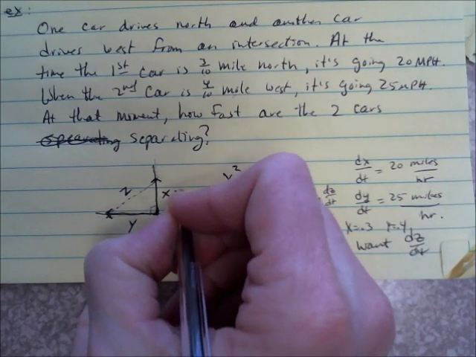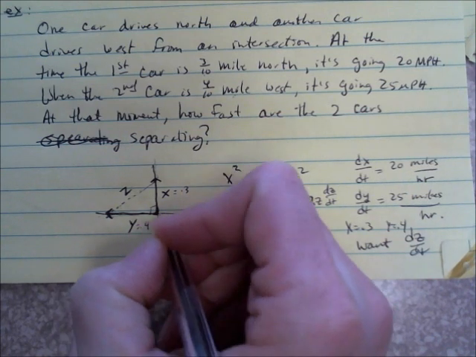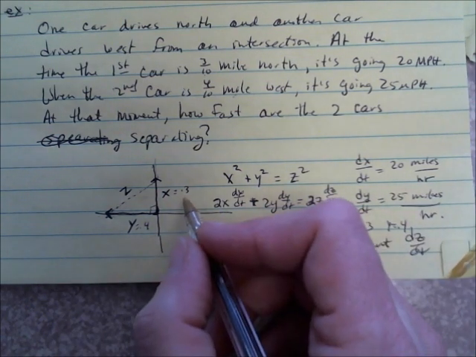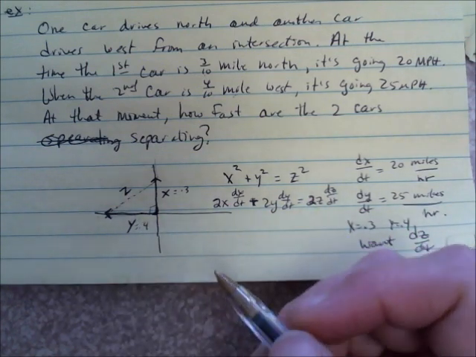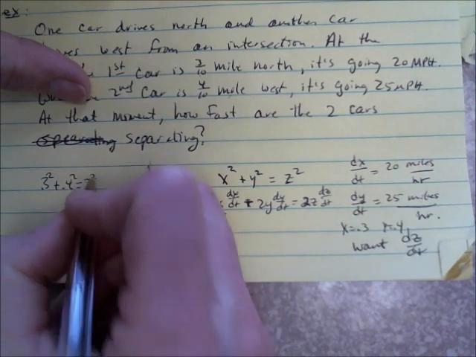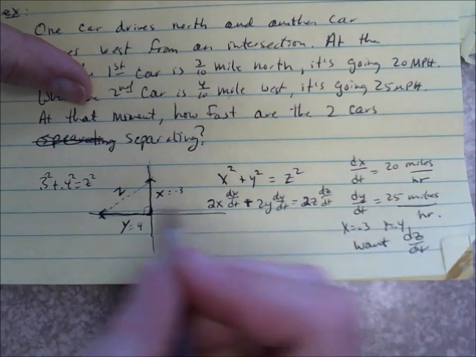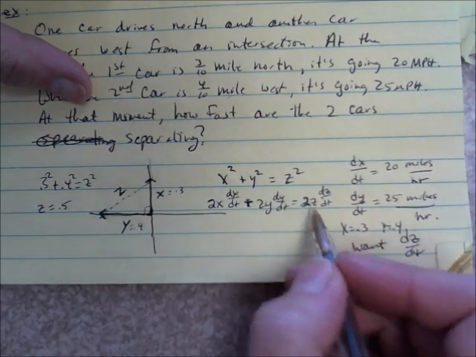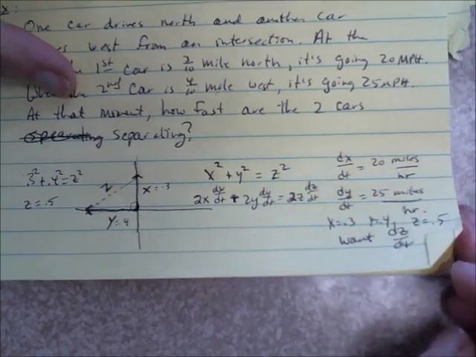So if x is equal to 0.3 and y is equal to 0.4, then we can calculate z with the Pythagorean theorem. 0.3 squared plus 0.4 squared is equal to z squared. If you solve it for z, this is just a 3, 4, 5 triangle, and z is actually equal to 0.5. So that's the value that we're going to plug into our formula. Z equals 0.5 at that moment in time.